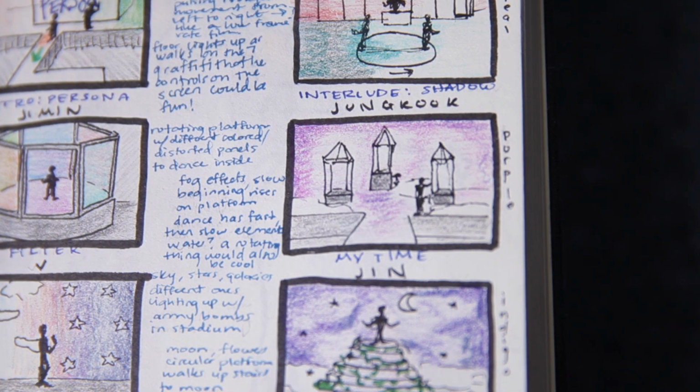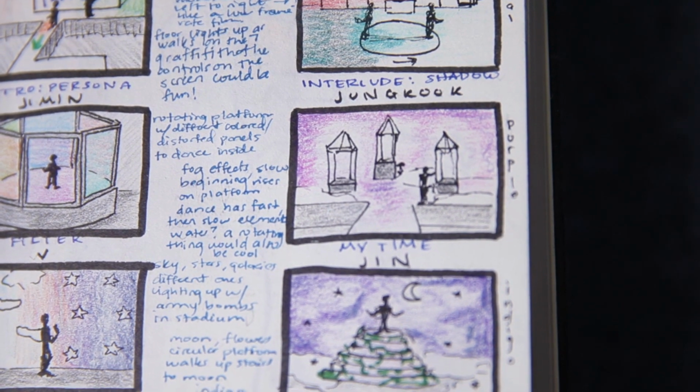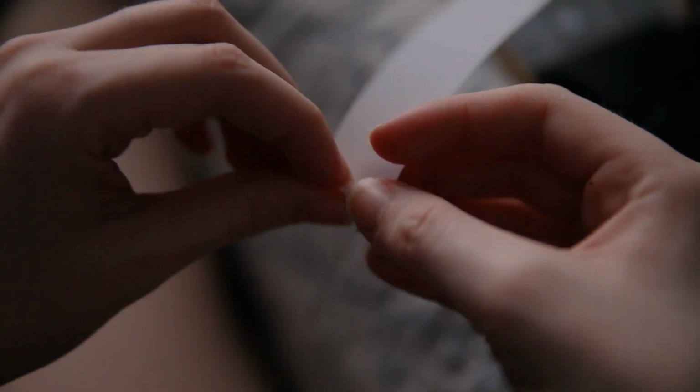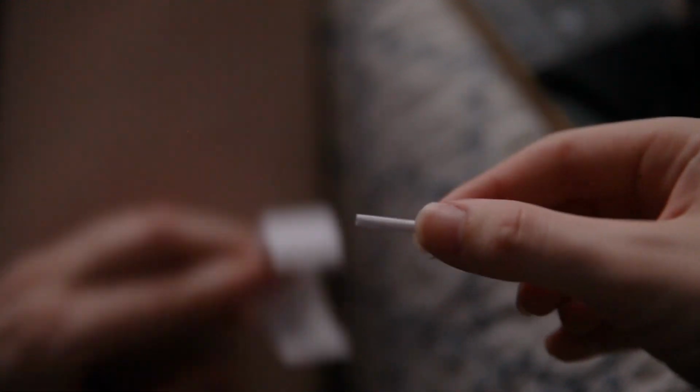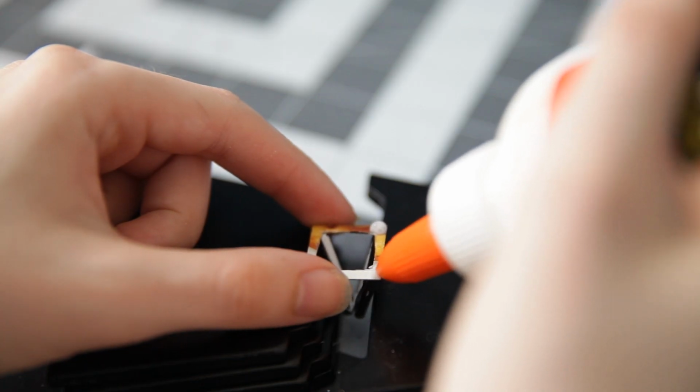My Time. I honestly don't know where this idea came from. I tried to create lots of shapes that looked a lot like gems.